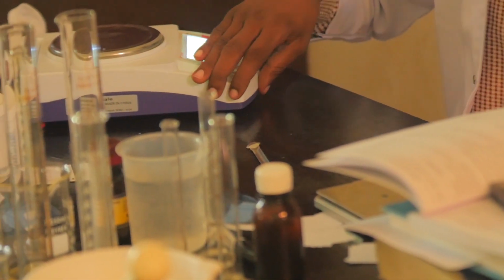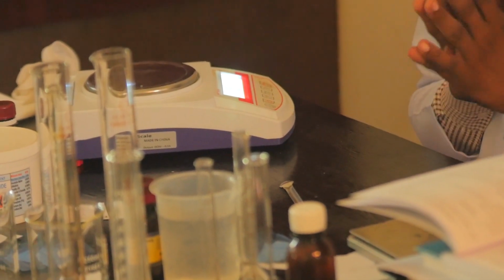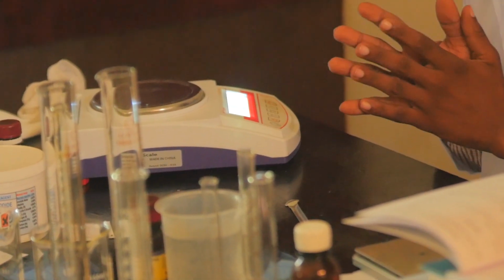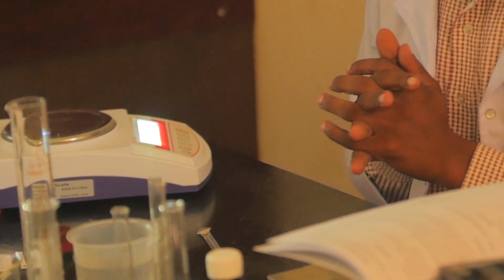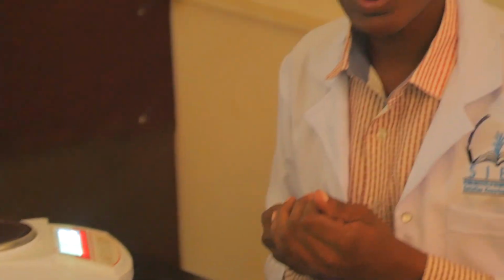So what follows next is to measure liquids. Now we were weighing solids, now we are going to measure liquids. The amount of water to be used should be the same as the amount of potassium iodide, considering the solubility of 1:1. So at first I used 0.5 grams of potassium iodide.